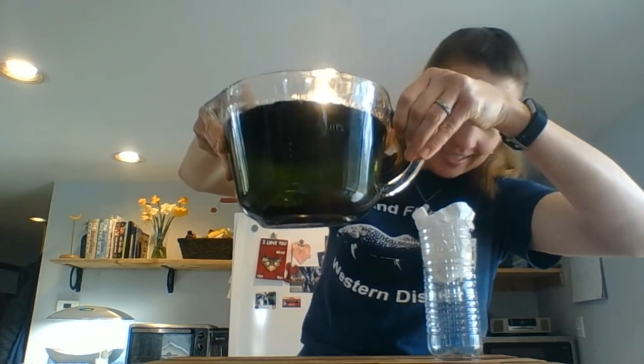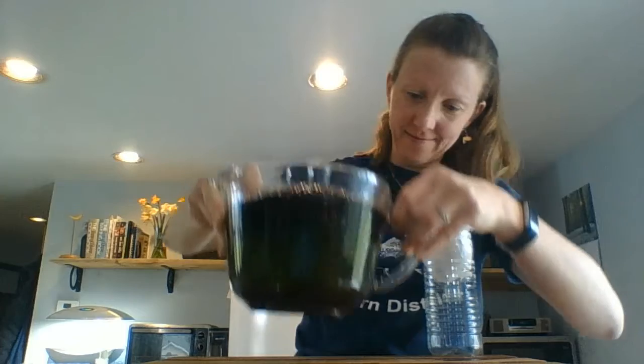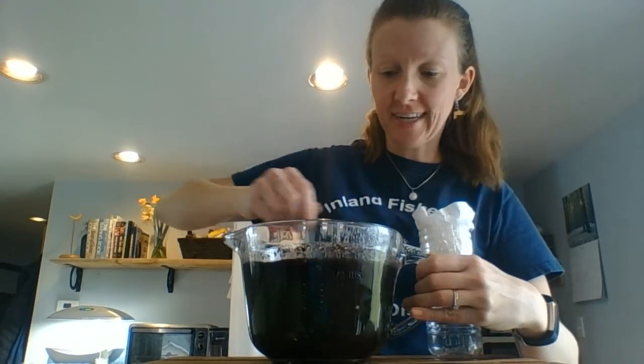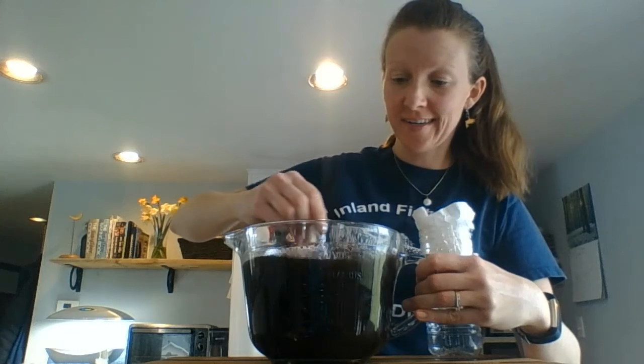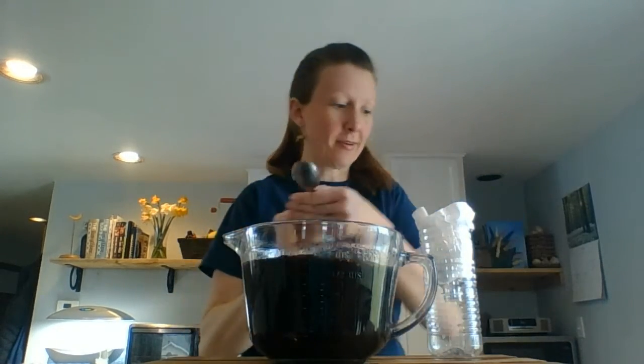Ooh, you can kind of see my crazy river water here. So we're going to give her a stir, and then we'll pour it into our filters and see what it does.